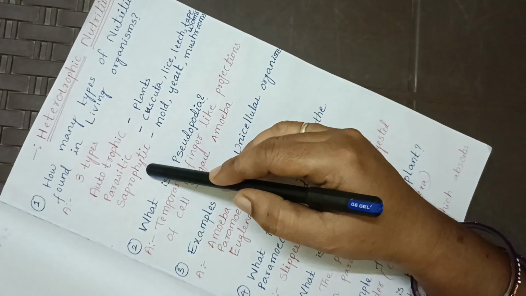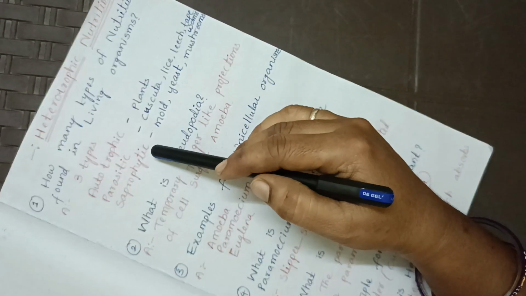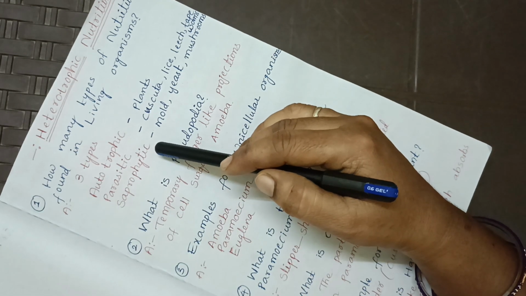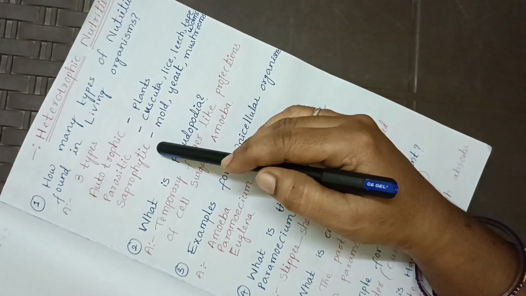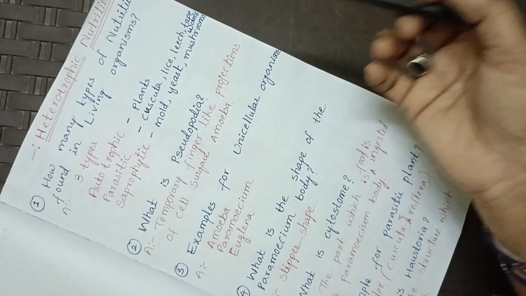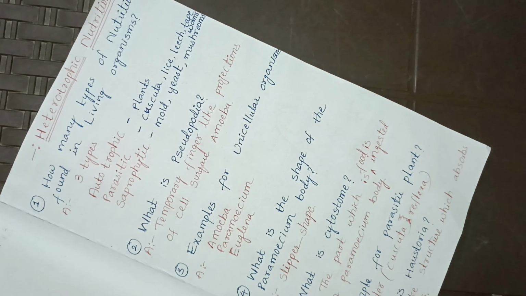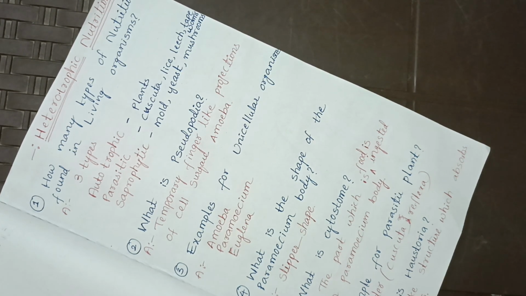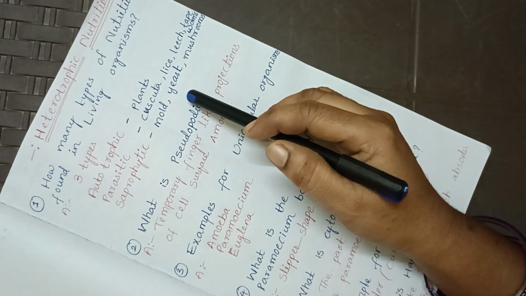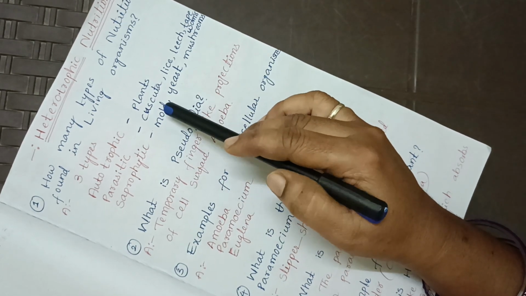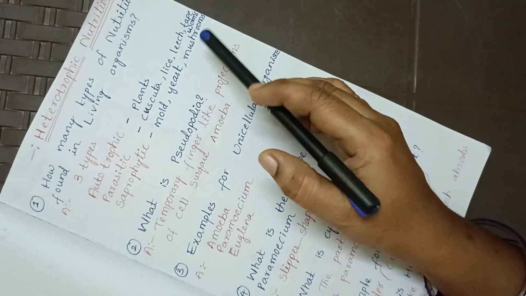Saprophytic nutrition is nothing but depending upon other organisms only, but it absorbs the nutrients from the outside of the body only, not inside of the body. How the digestion process occurs in our body, it goes on inside of our body. But saprophytic nutrition goes on outside of the bodies of yeast, mushroom, mold, rhizopus. That type of nutrition is known as saprophytic nutrition. Examples are mold, yeast, mushroom.